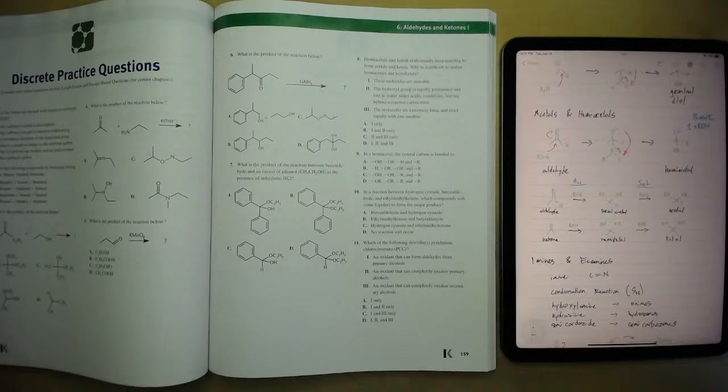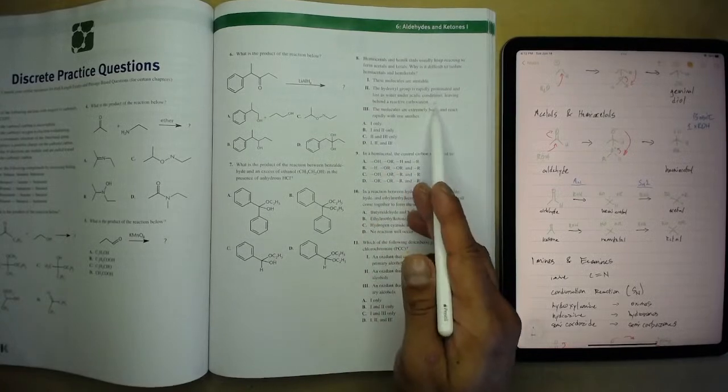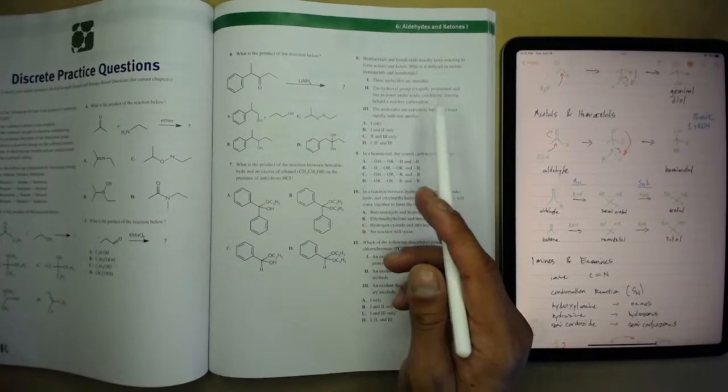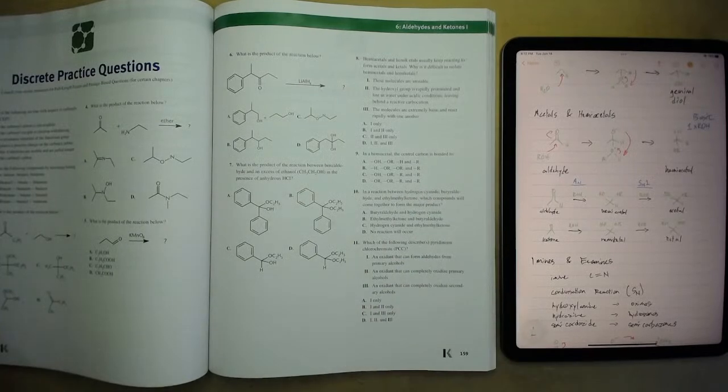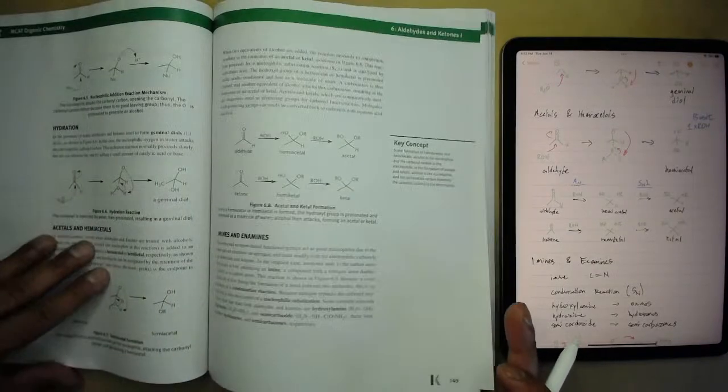The molecules are basic and react rapidly with one another. I don't think that's the case. I think 2 sounds the best. So 1 and 2, 2 and 3, 1, 2 and 3. Are hemiacetals stable?